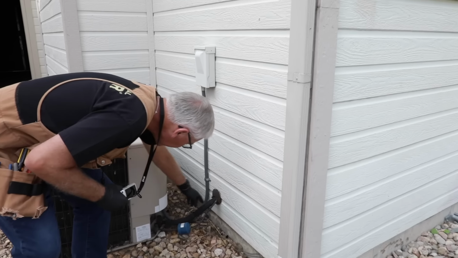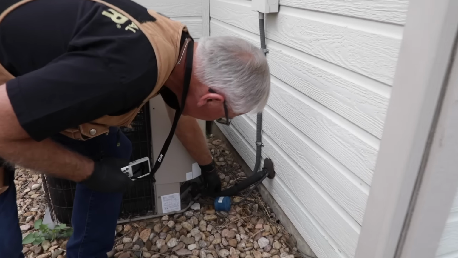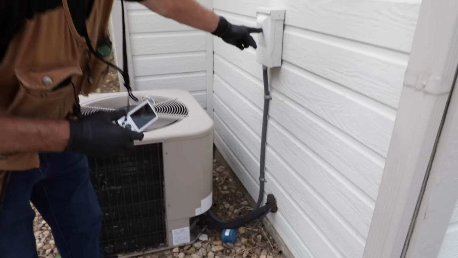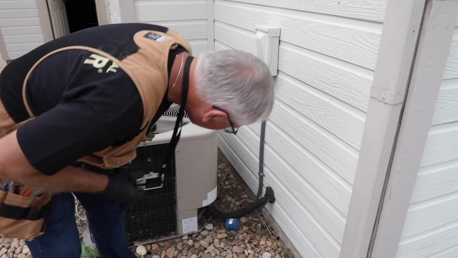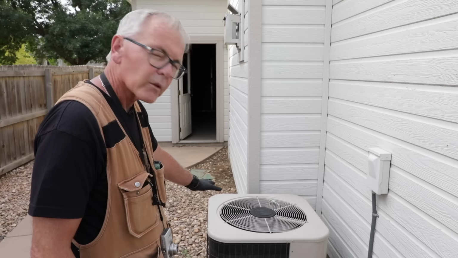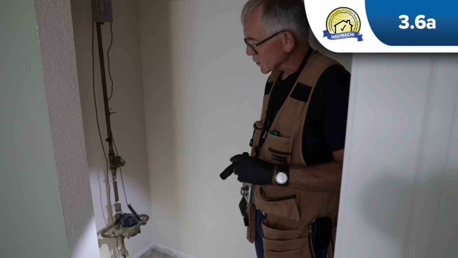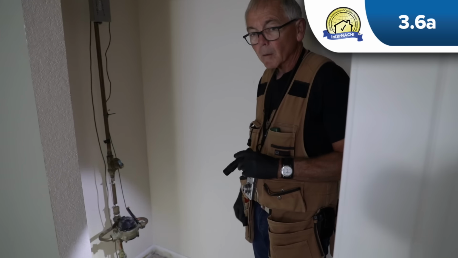Also want to look at the insulation on the refrigerant lines. Looks to be in decent shape, and we have a disconnect within sight. In terms of performing, it seems like it's performing well. So that concludes our cooling section. We're now going to start section 3.6, plumbing.